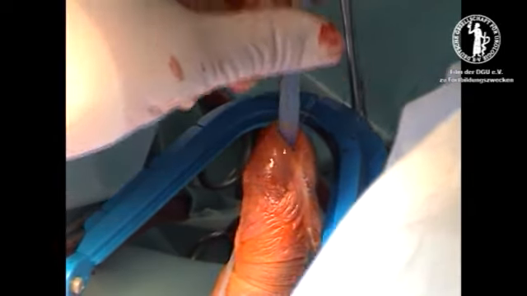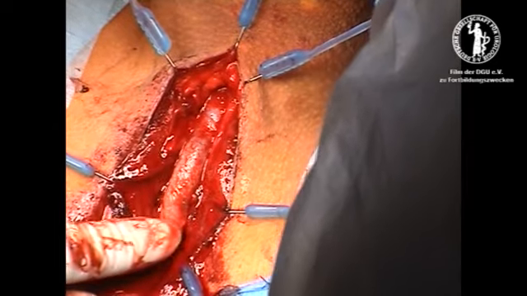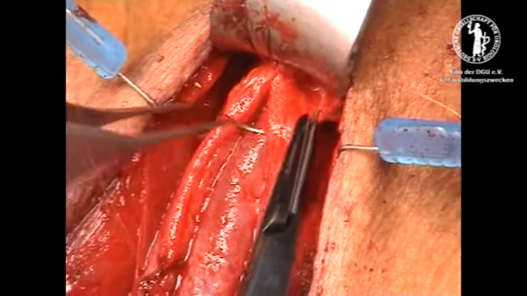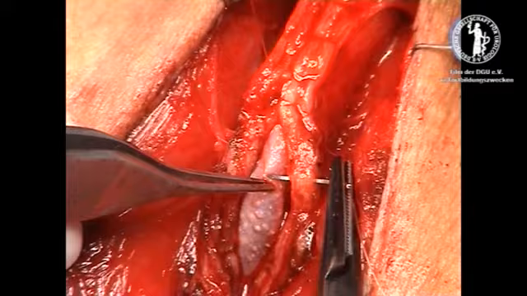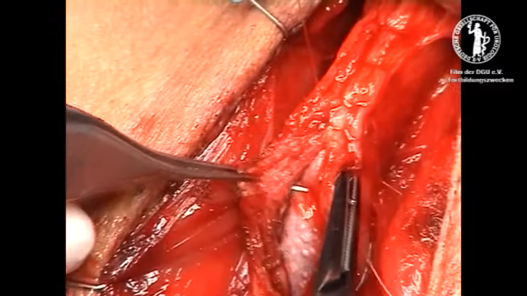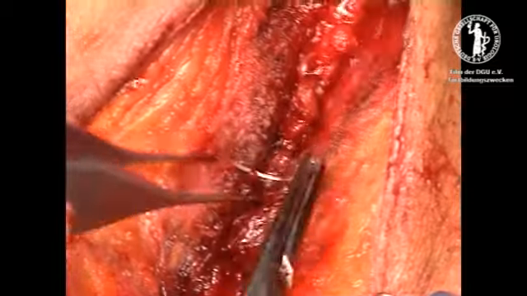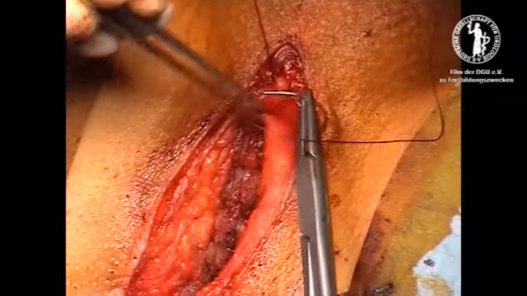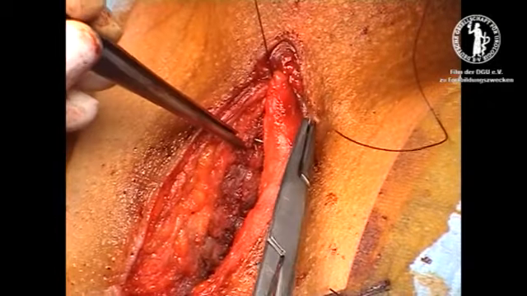A 18 French silicone catheter is inserted for 3 weeks and the graft is covered by the corpus spongiosum by 4-0 Monocryl. Closure of the wound by running sutures 4-0 Monocryl and 2-0 Vicryl.